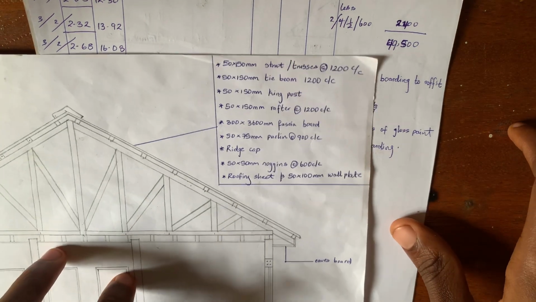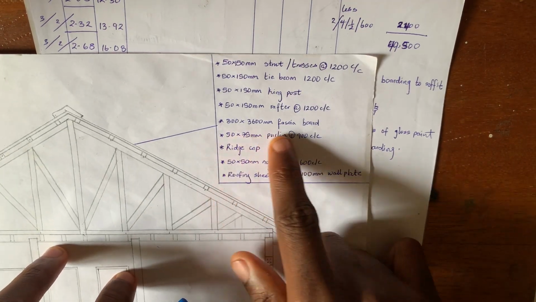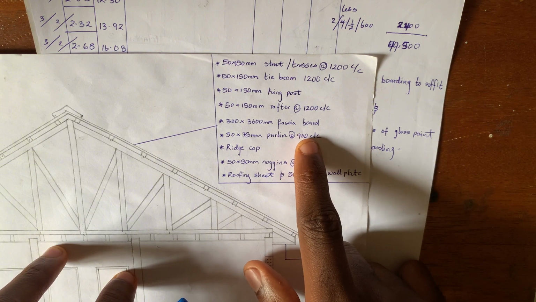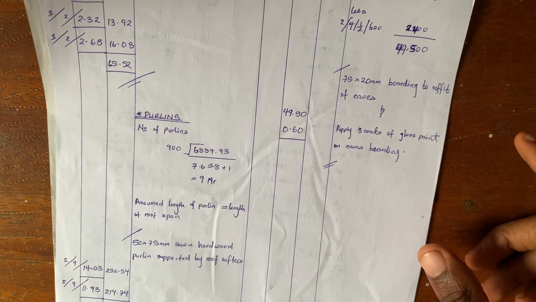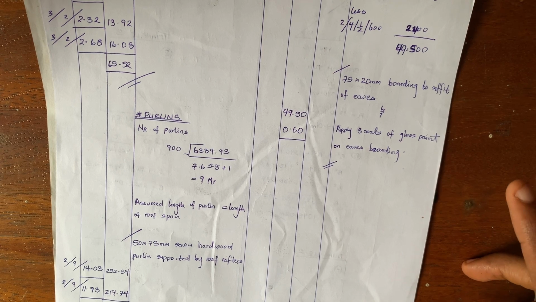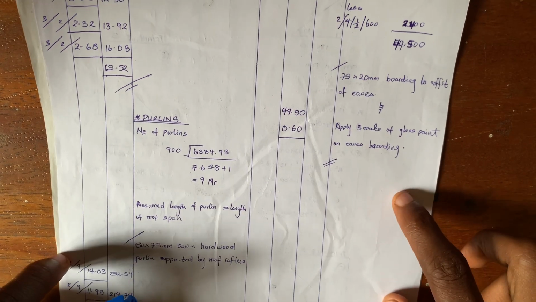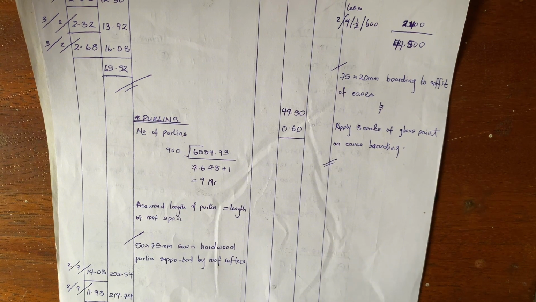So we said that in our specification, the purlines, which is this, are at 900 center to center. So we are going to be using that to determine the number of purlines we have in the roof. In order to do that, go and get the measurement of your principal rafter or your hip rafter, and we calculated that measurement as 6,884.93.